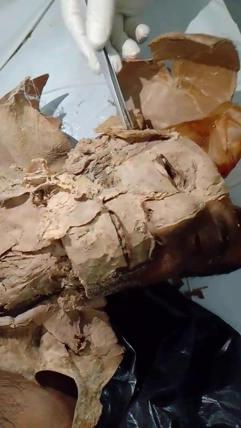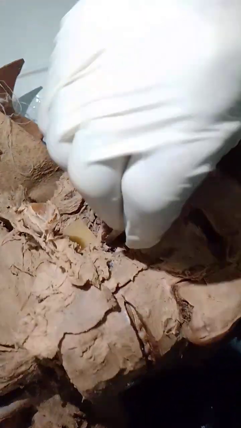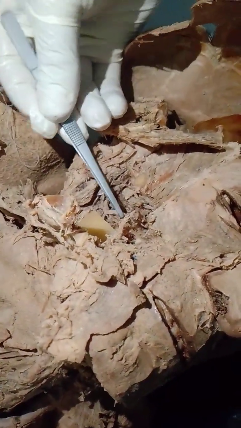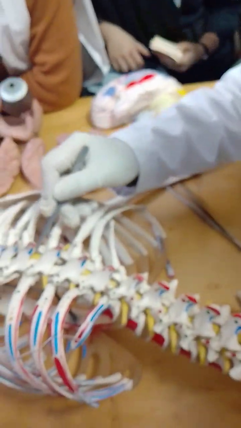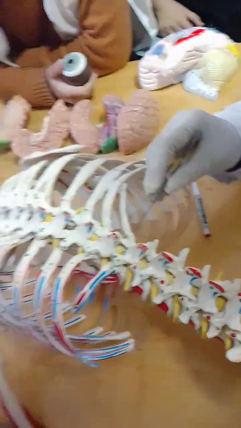Again, temporalis, masseter, lateral pterygoid, medial pterygoid, the lingual nerve, and the inferior alveolar nerve. Head and neck, enough. Okay, spinal cord, spinal nerve.